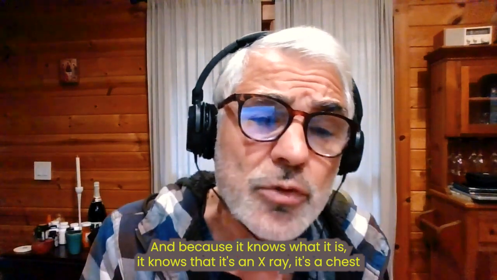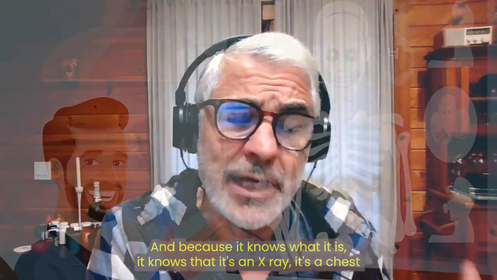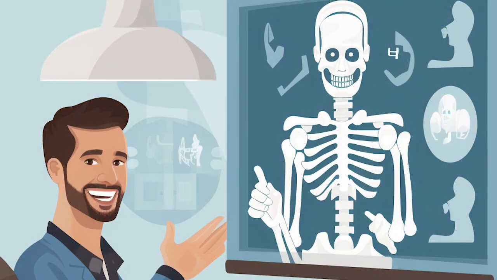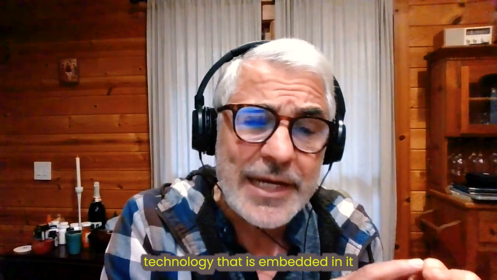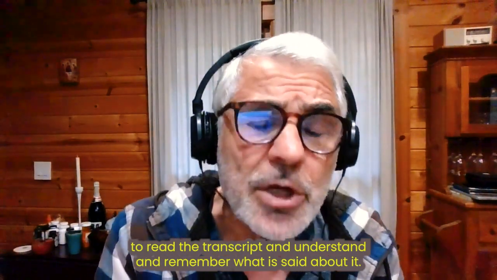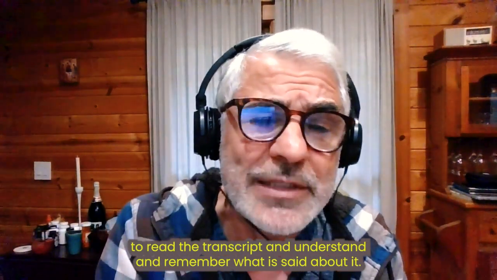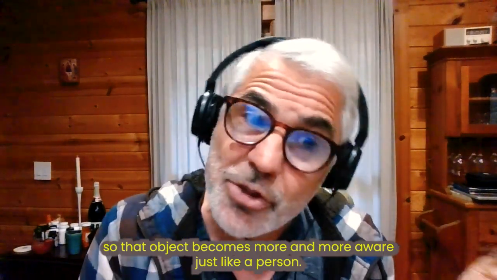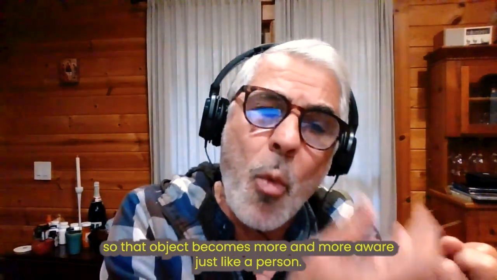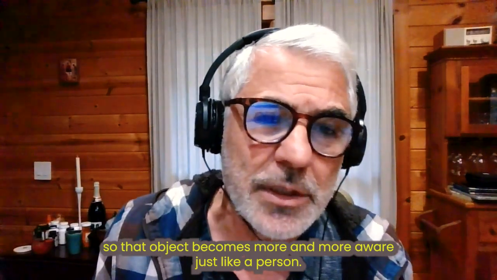And because it knows what it is, it knows that it's an X-ray, it's a chest X-ray, it belongs to me. It can use the AI aspect of that technology that is embedded in it to read the transcript and understand and remember what it said about it. What I say about the X-ray, what you say about the X-ray. So that object becomes more and more aware, just like a person.